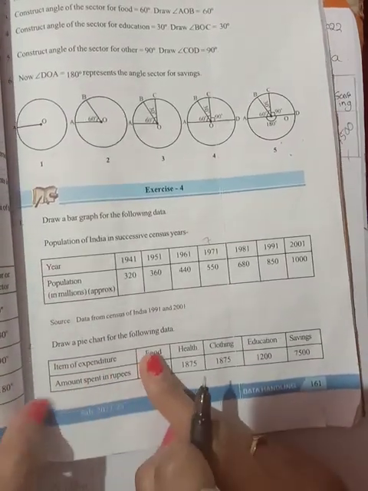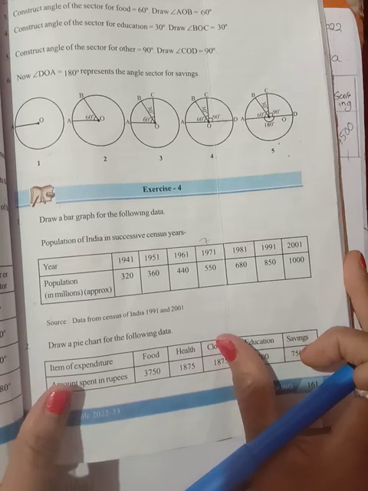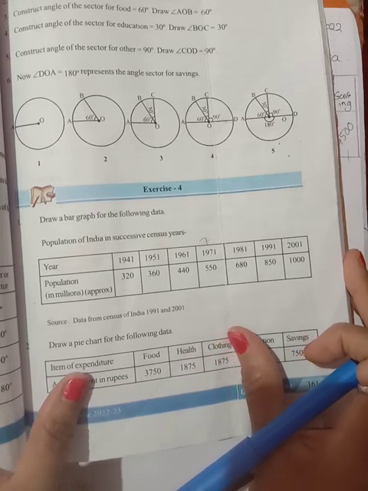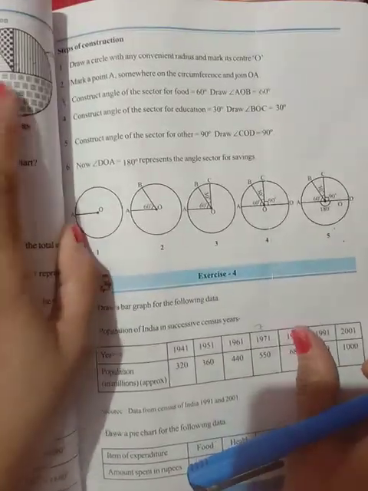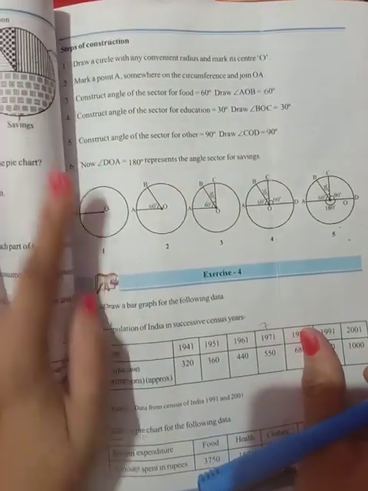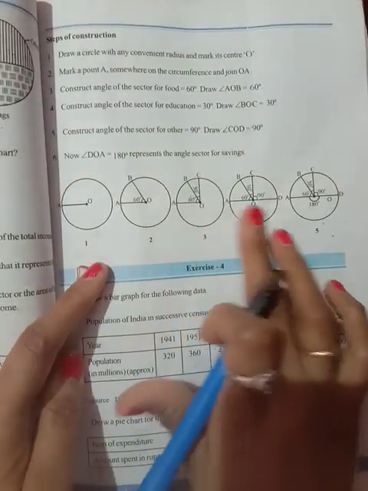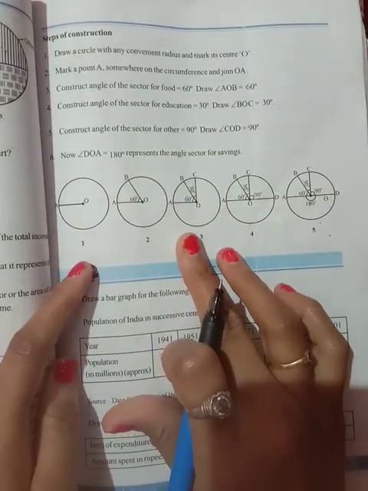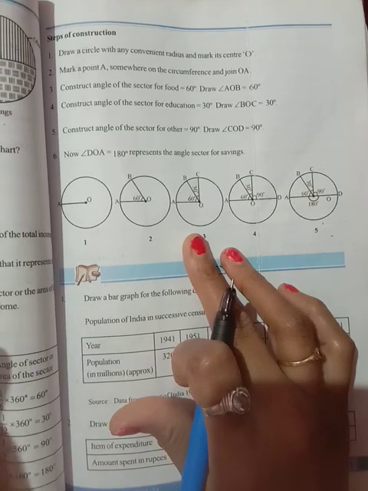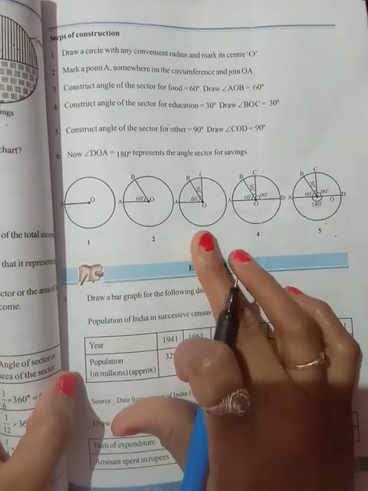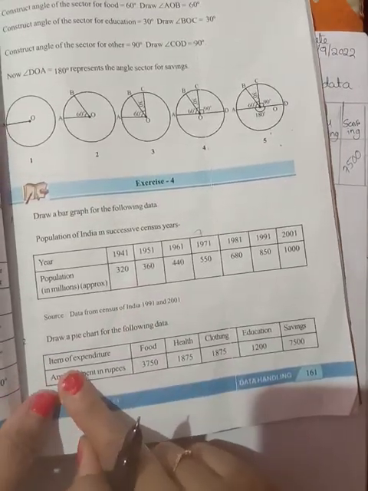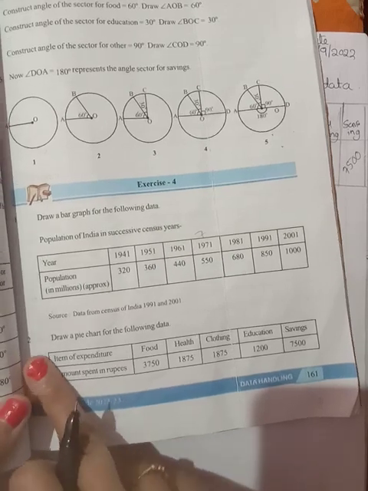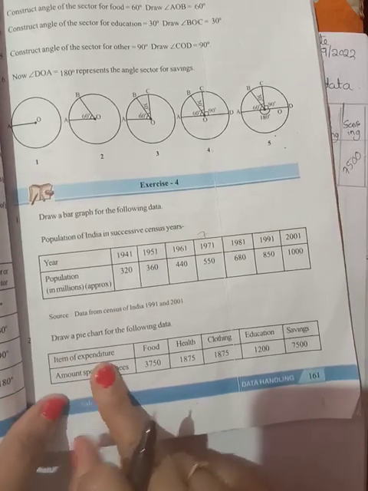First of all, you understood yesterday's examples of pie charts. Explained with one pie chart diagram. How to draw the pie chart was also explained in our previous class in the theory part. Are you understood? If no doubts, let us start the exercise problem. Same process, you can do that same process. Let us start at the first one.